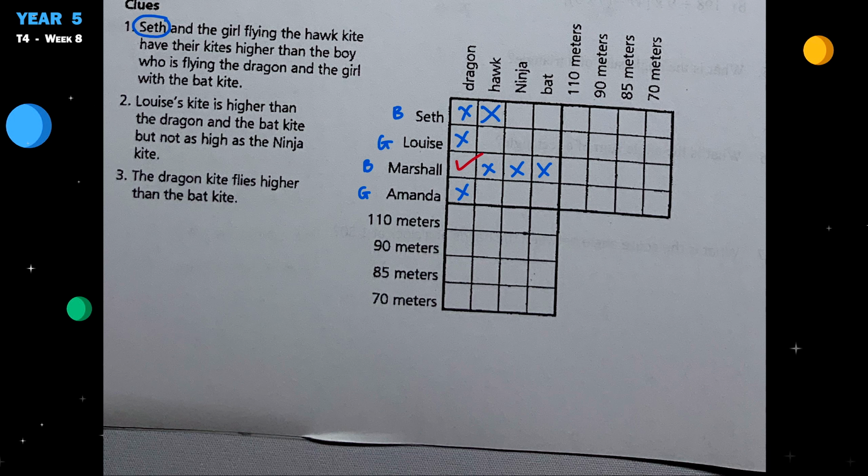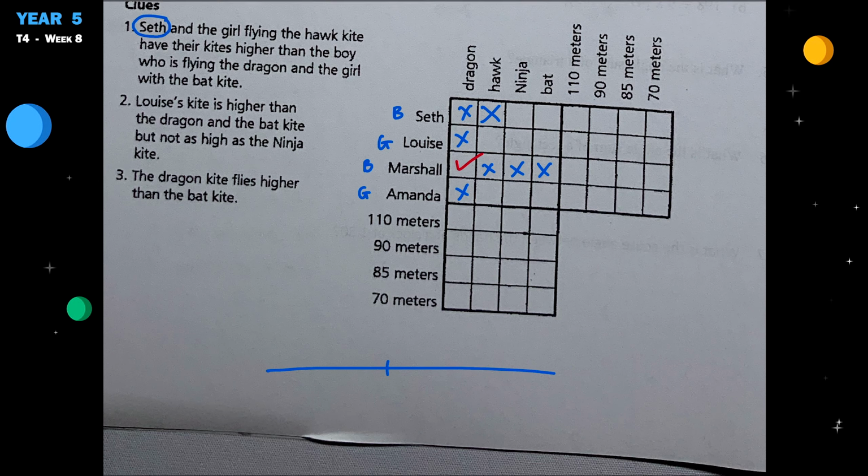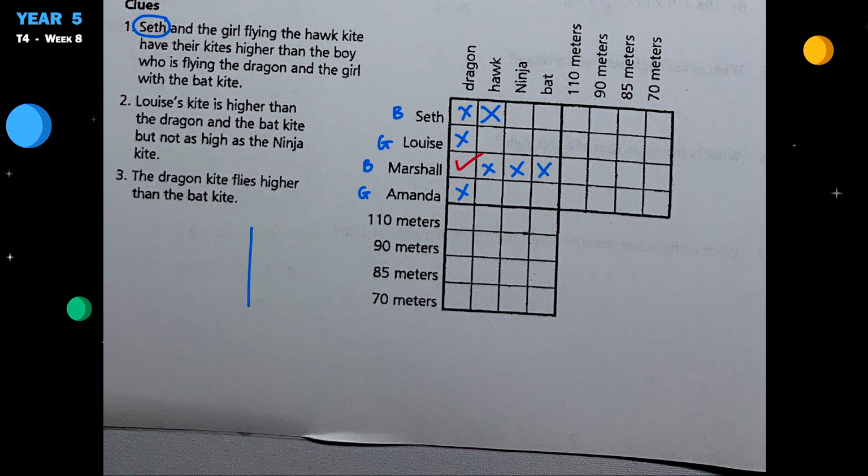Okay, next. Lewis's kite is higher than the dragon and the bat kite, but not as high as the ninja. The dragon kite flies high. Okay, so Lewis's kite. Let's think about this. Okay, we got Lewis. So let me draw it again. I'm going to draw this one here. This is the height. So this is the low.